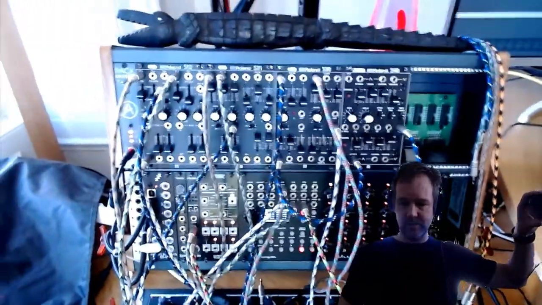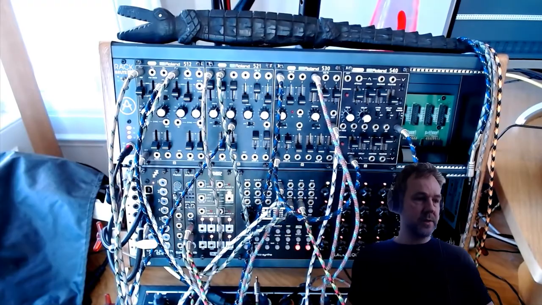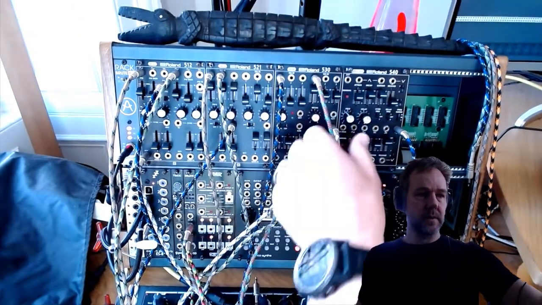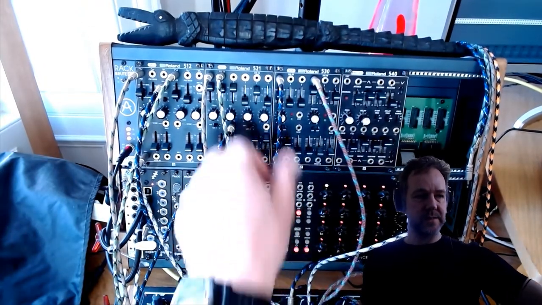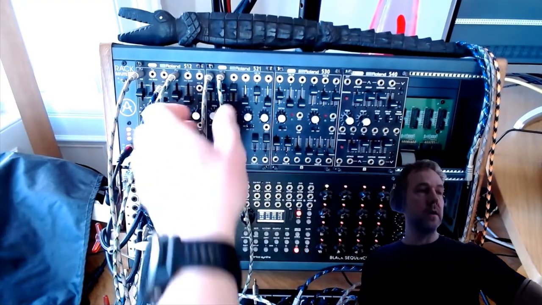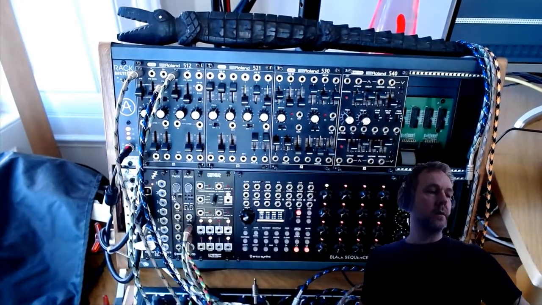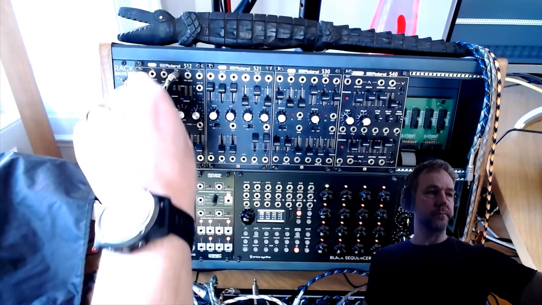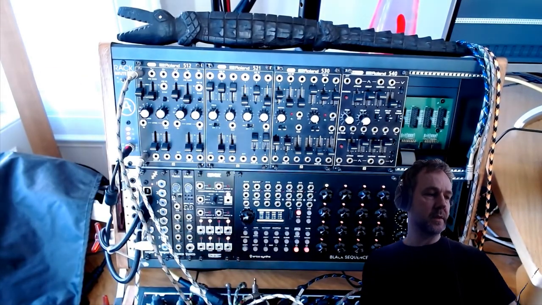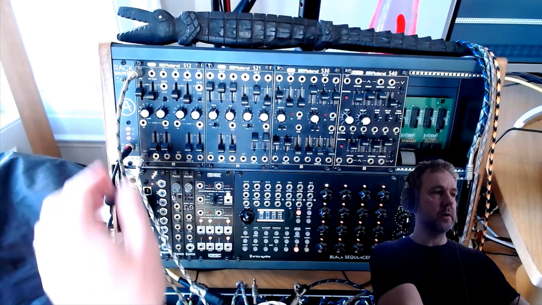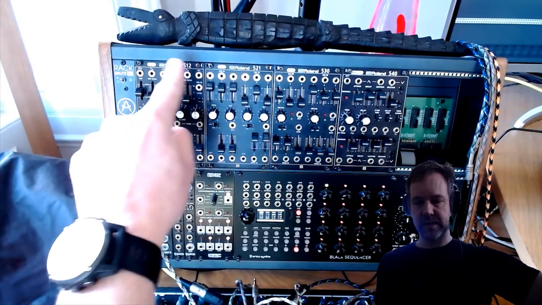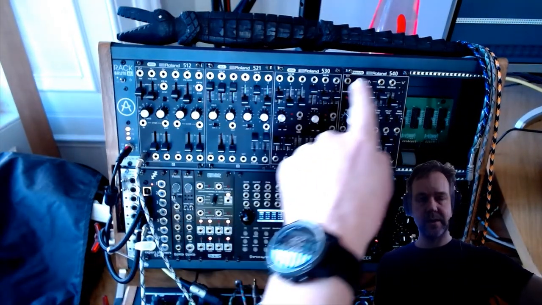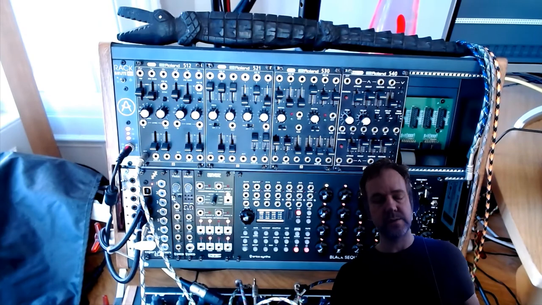Right, this is exactly the same thing as what we've just looked at. Let me just get rid of everything. The only difference is this is analog. This is an analog system. So what we've got here is a voltage-controlled oscillator, a filter, an amplifier, and an envelope generator.